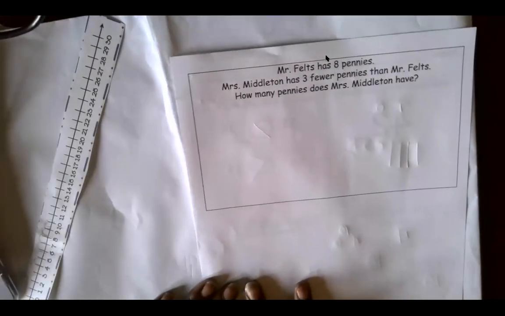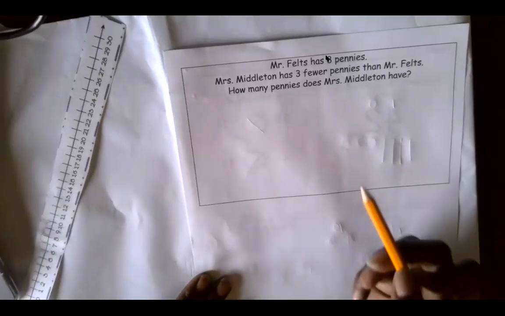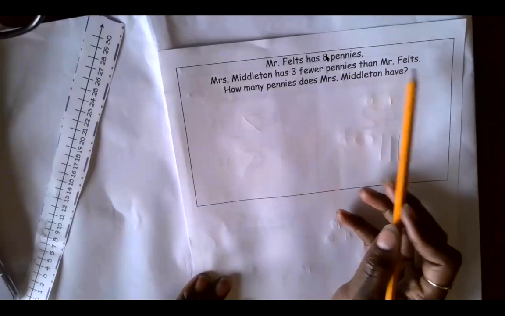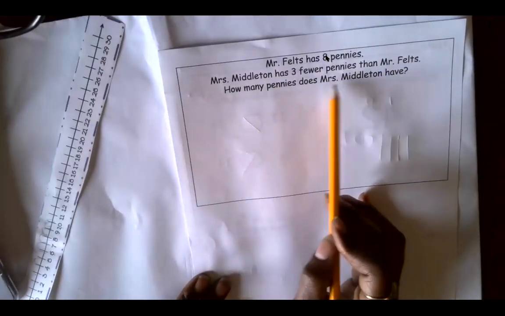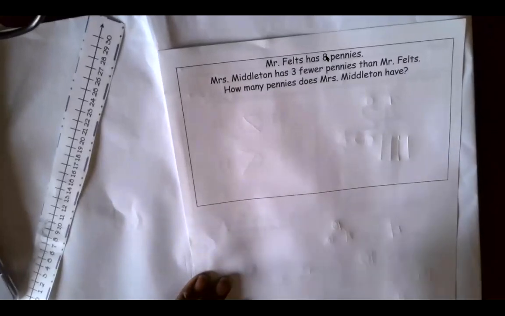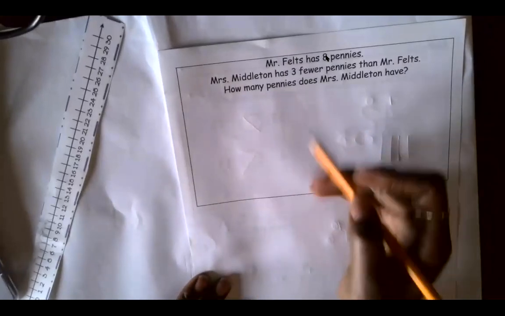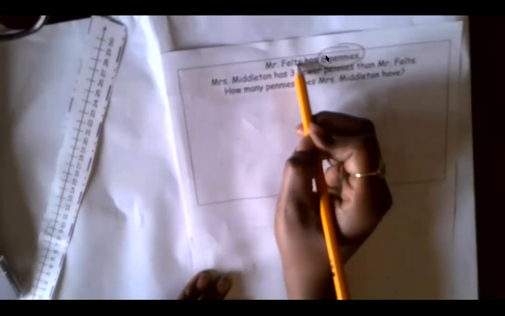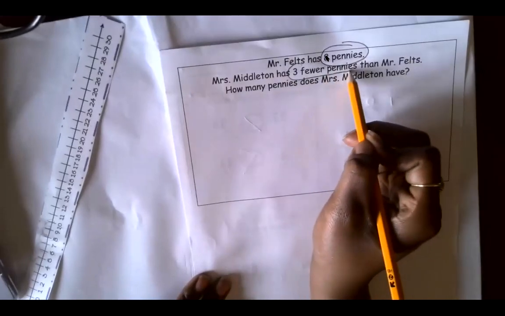Let's look at this problem. Mr. Phelps has 8 pennies. Mrs. Middleton has 3 fewer pennies than Mr. Phelps. How many pennies does Mrs. Middleton have? So what I'm going to do, I'm going to circle my important math information. So we need to find out, Mr. Phelps has 8 pennies. That's very important. Mrs. Middleton has 3 fewer. We're going to put 3 fewer pennies.